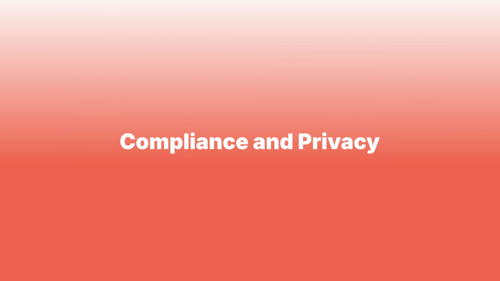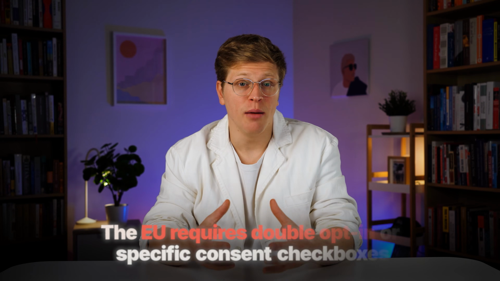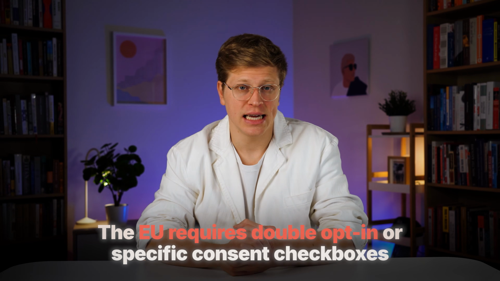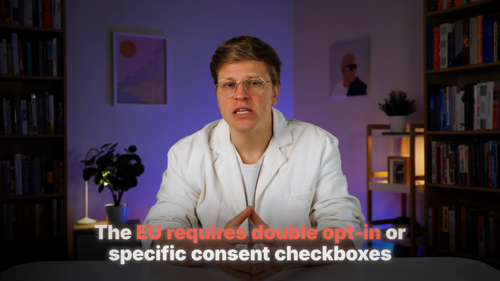Compliance and privacy. As a good practice, maintain a privacy policy on your site that covers your email and SMS marketing. Klaviyo helps by letting you easily honor unsubscribe and data deletion requests. Just be mindful of where your subscribers are from, e.g., the EU requires double opt-in or specific consent checkboxes. Always treat subscriber data respectfully and securely.